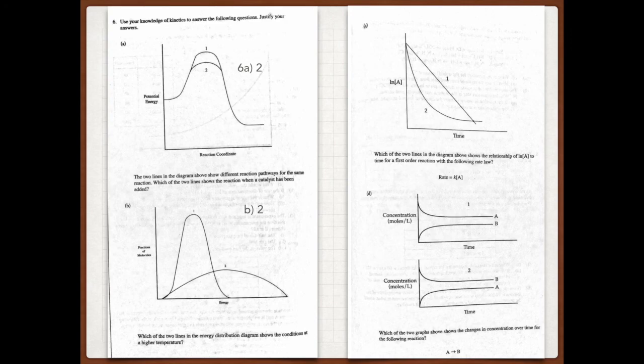Which of the two lines shows the relationship of ln of the concentration of A to time for a first order reaction, okay? So your answer would be 1, and the reason why it's 1 is a first order reaction plotted with ln of concentration versus time would give you a linear graph with a negative slope, so a line with a negative slope. In D, it gives you these two, and it says which of the two graphs shows the changes in concentration over time.